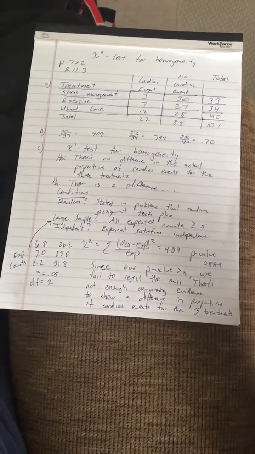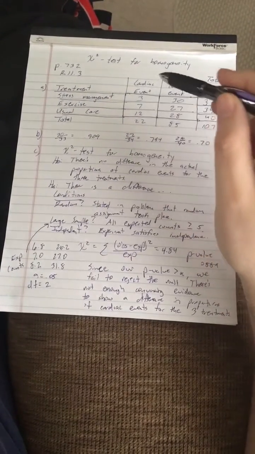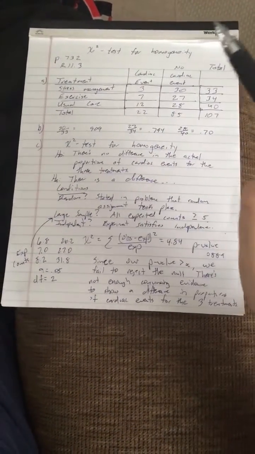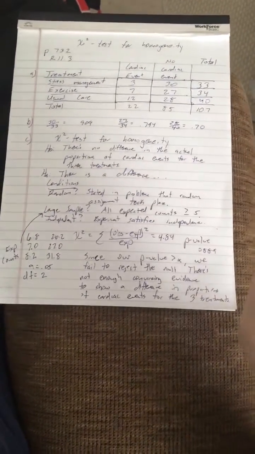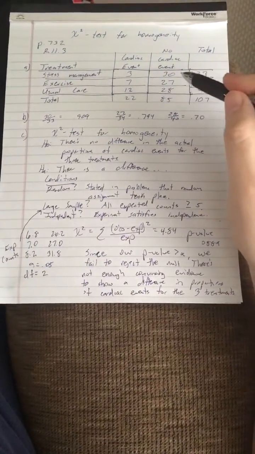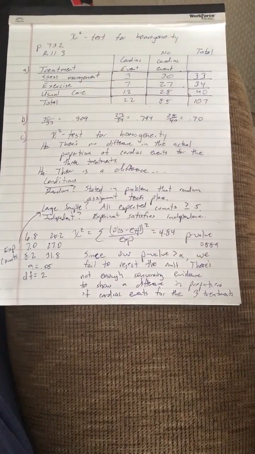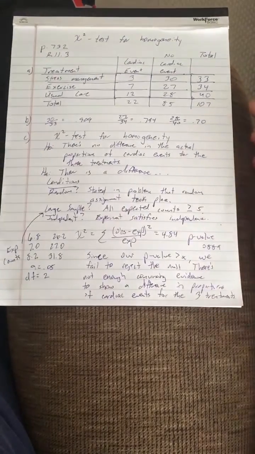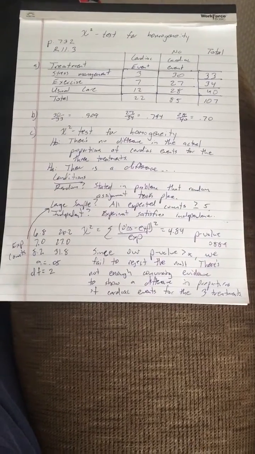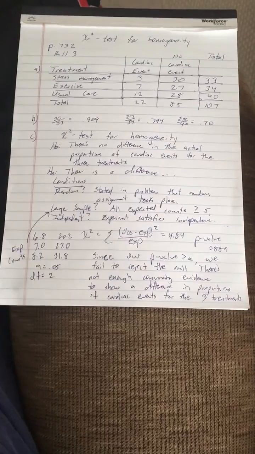So 2 formulas that you need to know for this section are how to find expected counts by hand, row total times column total divided by table total, and then the degrees of freedom, that new formula, rows minus 1 times columns minus 1. All right, so hopefully that's covering everything that you need for the homogeneity. And then the next video I make will be for the chi-squared test for association / independence.